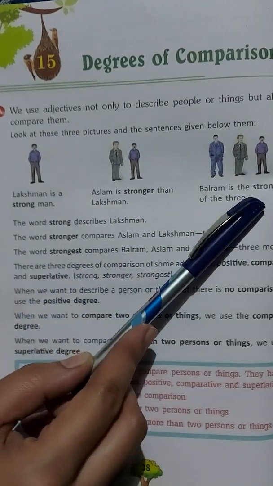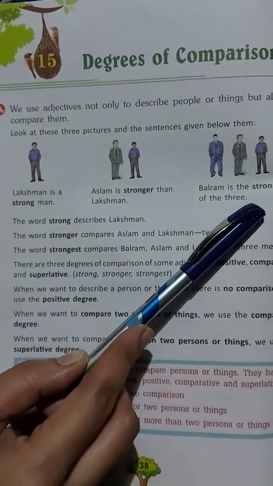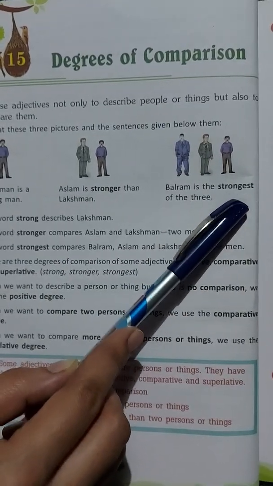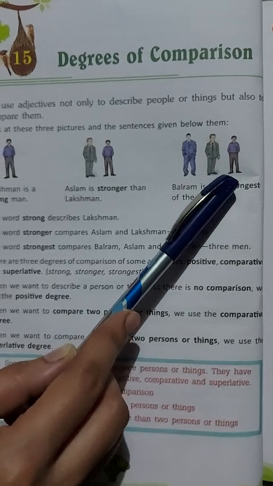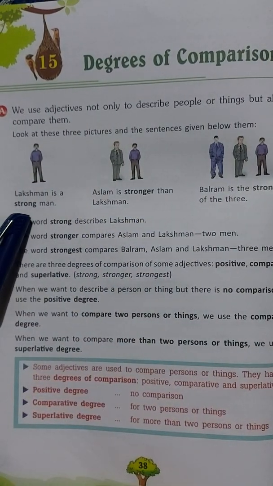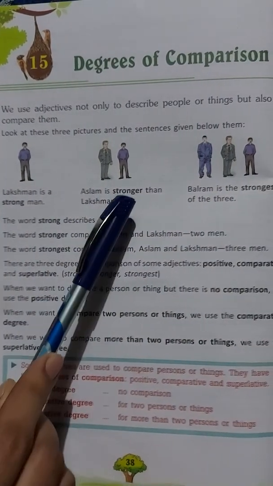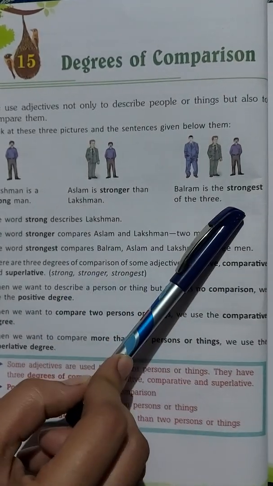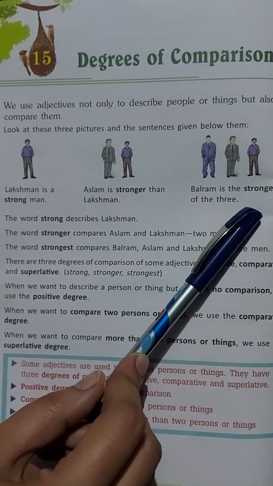And strongest is the superlative degree, okay, used for comparing more than two. So strong, positive degree, stronger, comparative degree, and strongest, superlative degree. Okay?